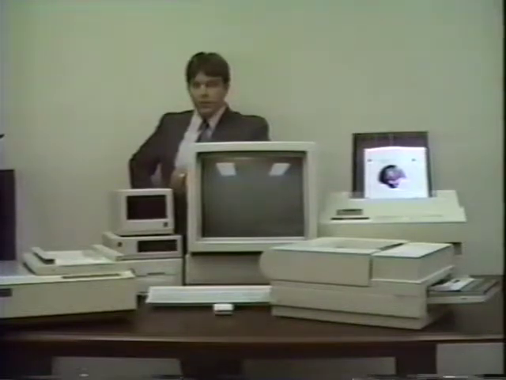Next, we're going to discuss the configuration of the American Color VisVita layout and design system. What we have here in front of us is all the hardware that's consisted in what we call the file server.